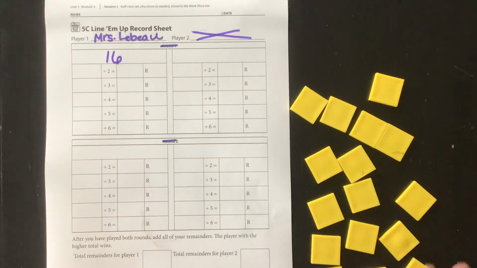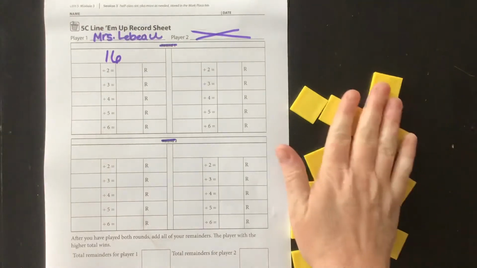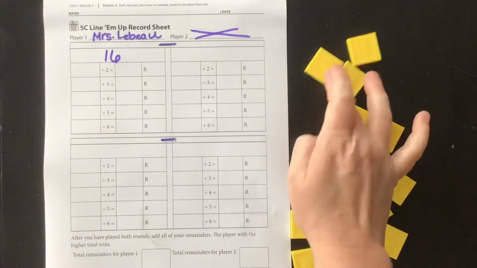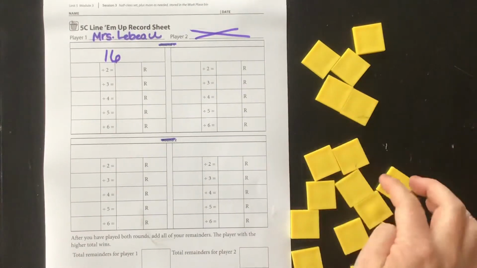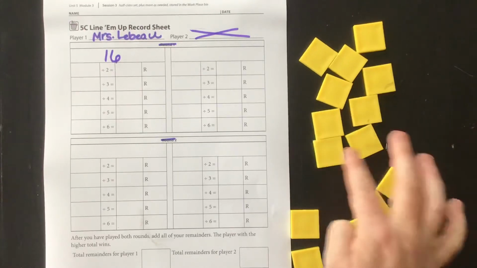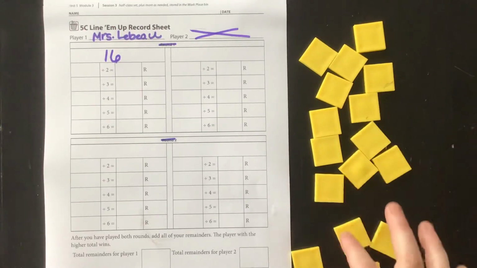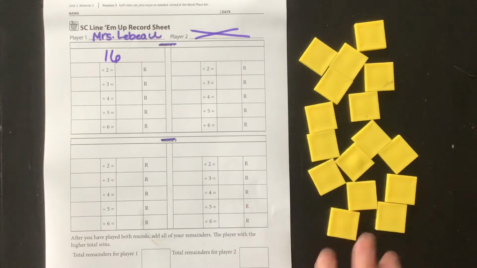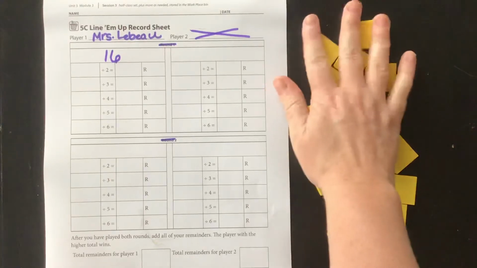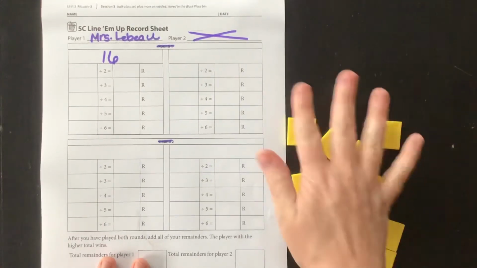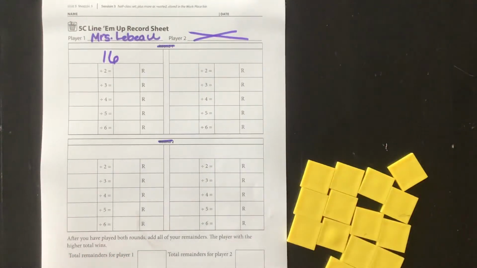Okay, hopefully you're back with your pile of manipulatives. So I have 1, 2, 3, 4, 5, 6, 7, 8, 9, 10, 11, 12, 13, 14, 15, 16 squares, and those are going to represent my ants. Okay, so my 16, let's see. Those ants are marching to the picnic, and they're trying to get there really fast.